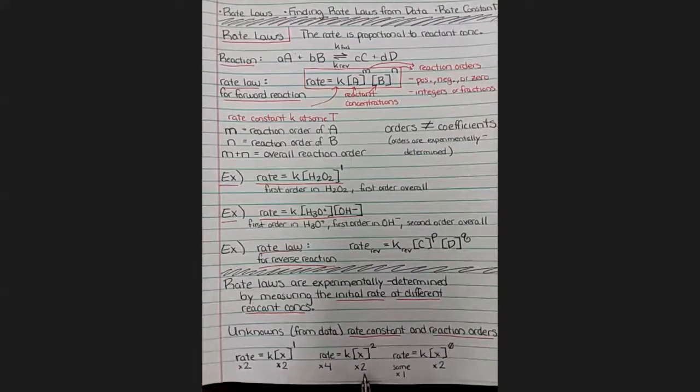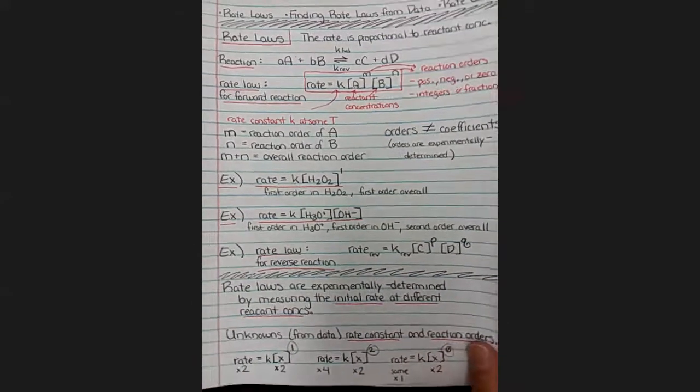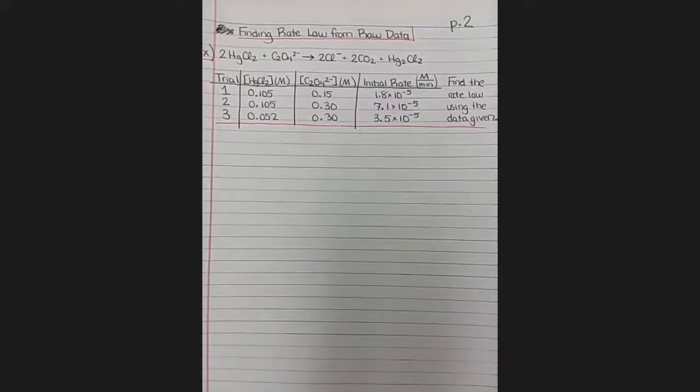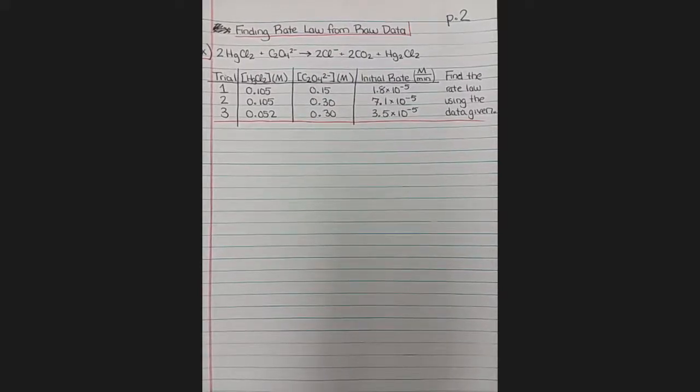So this is what we're looking for. We're looking at how the change in the concentration changes the rate, to let us predict what those reaction orders are going to look like. Okay, let's get some data. Here is the data table for our problem. I will pause here so that you can copy this down into your notes.